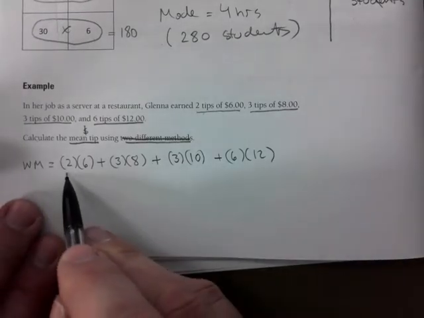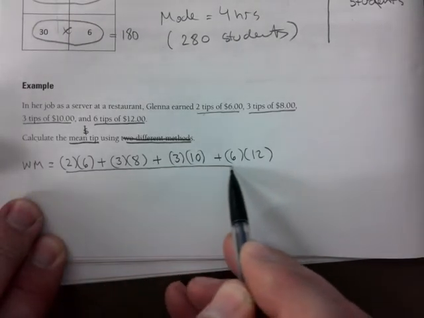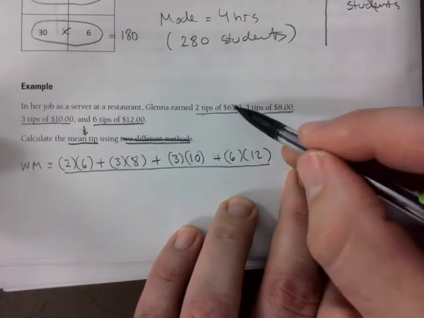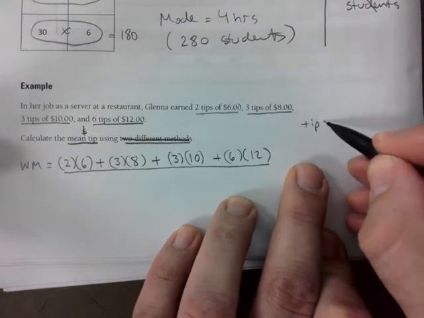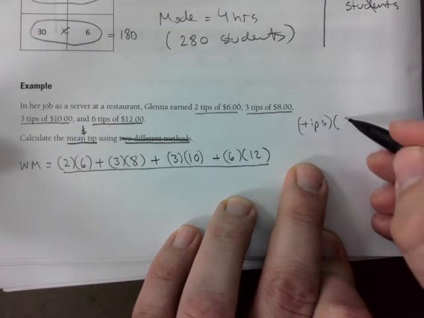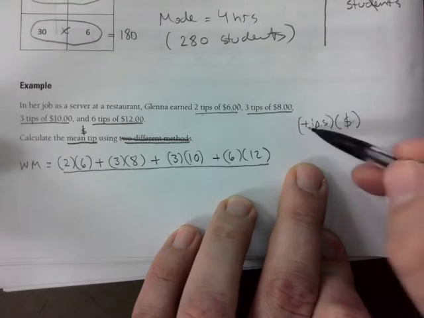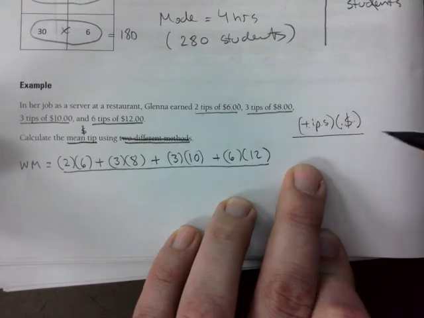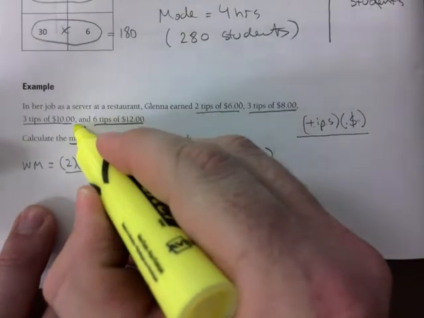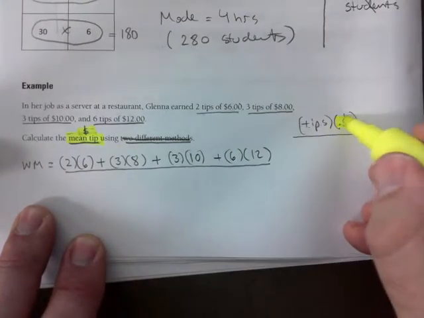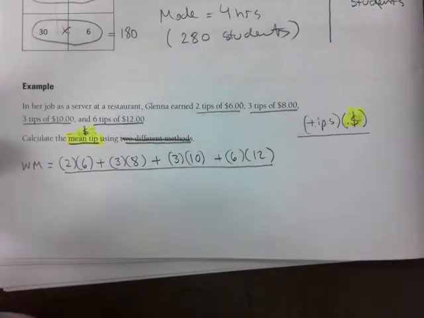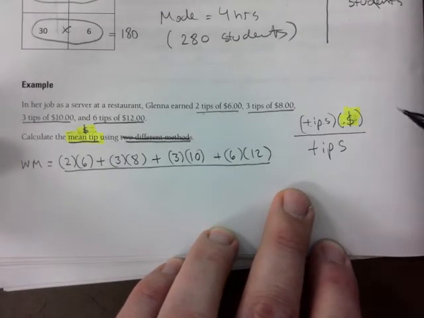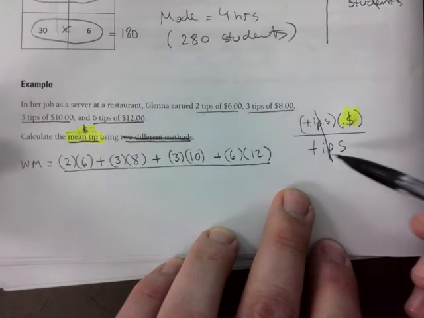So you're done with that. Now you need to figure out, what am I going to divide this by? And this is where you do the side thing here. What were we multiplying the whole time? We were multiplying number of tips times a dollar amount. That's what you were doing the whole time. So you need to divide by one of them. We want the mean tip, right? We want that to remain. So in this case, you need to divide by the number of tips. And so cancel out.